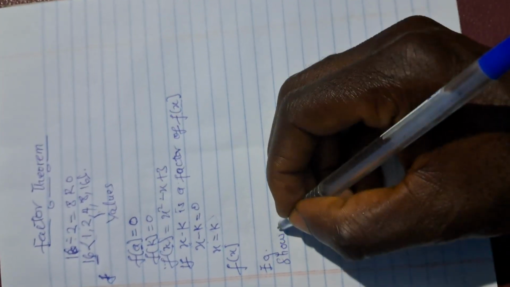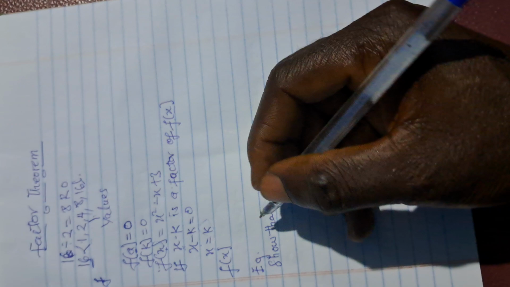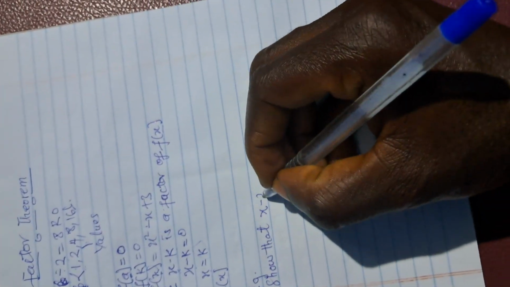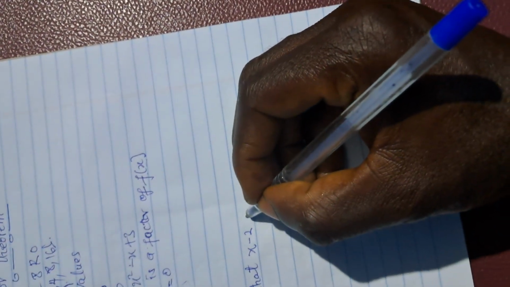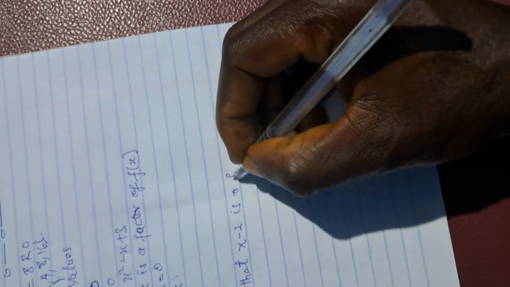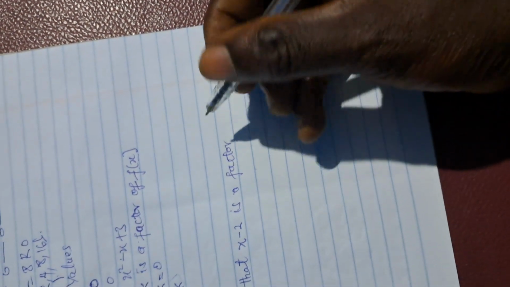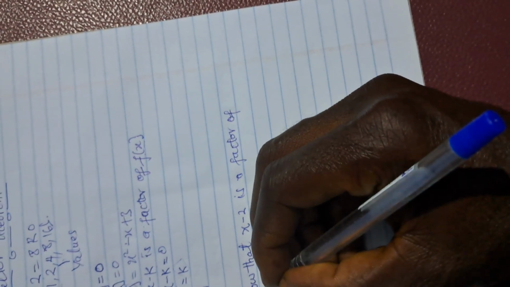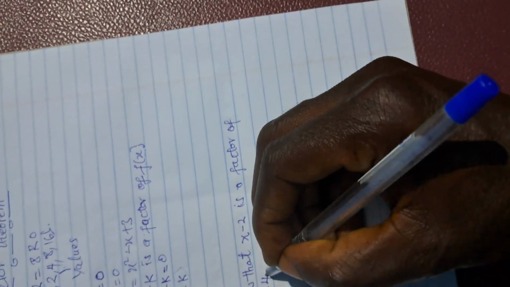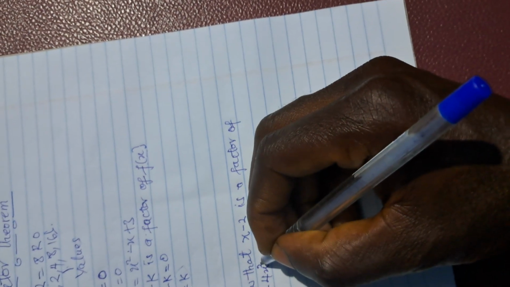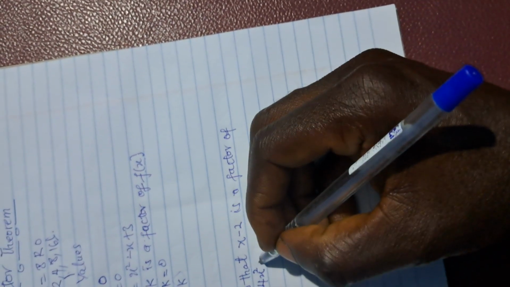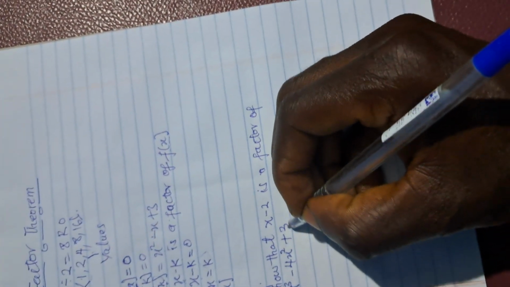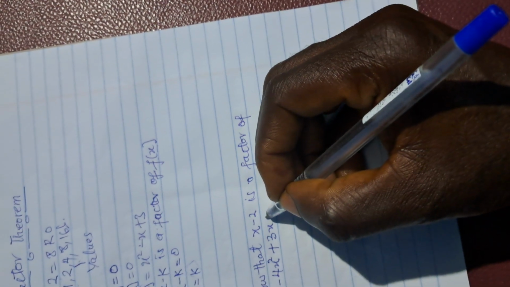Show that x minus 2 is a factor of x cubed minus 4x squared plus 3x plus 2.